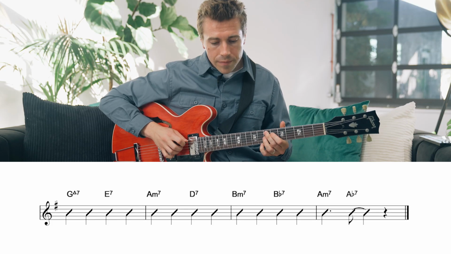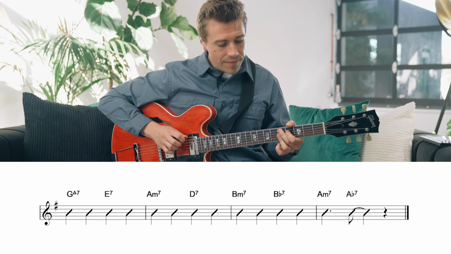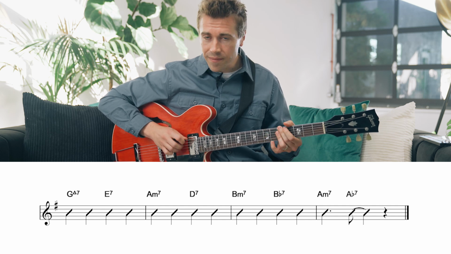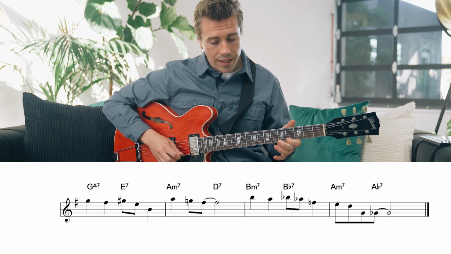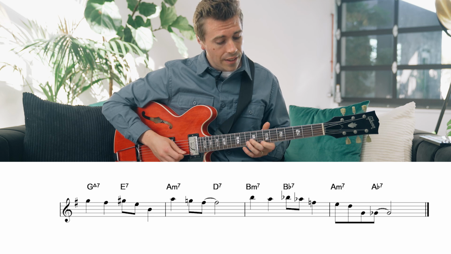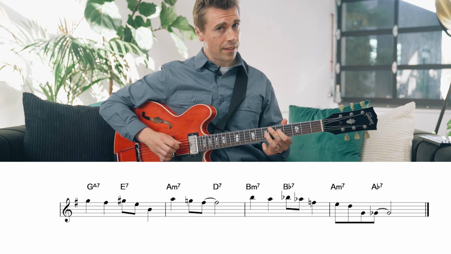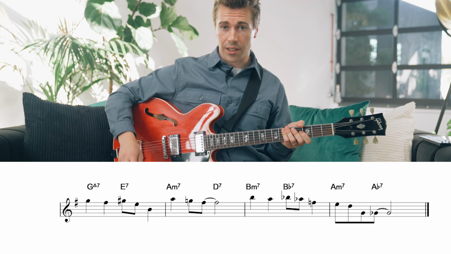So I'm going to give one common use example here. As a guitar player, you have to be able to read chord symbols and rhythms like this. And you also need to be able to read notes like this. And I'm going to share with you how to do that.